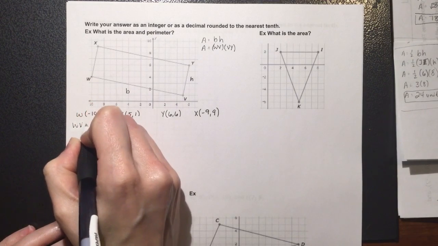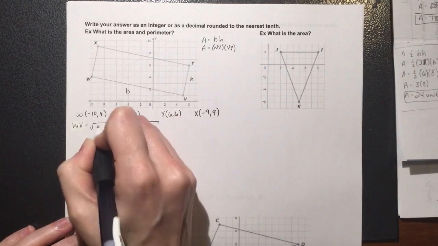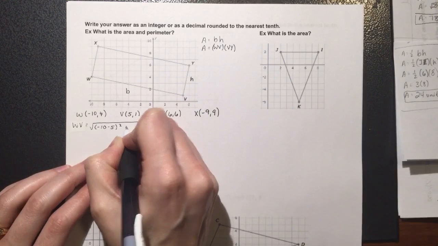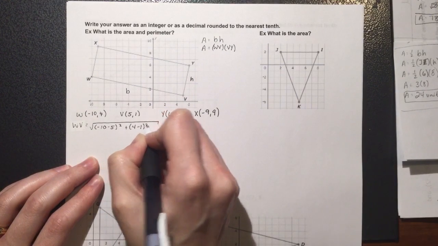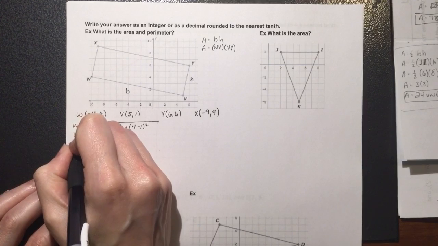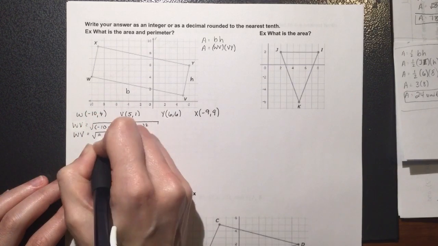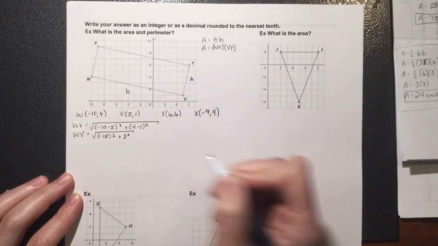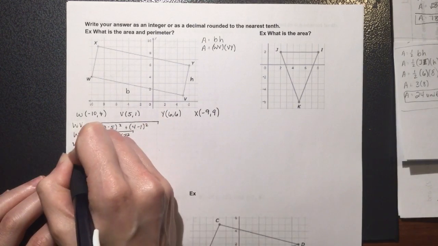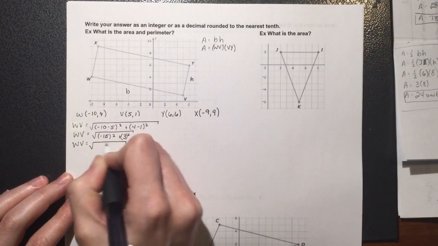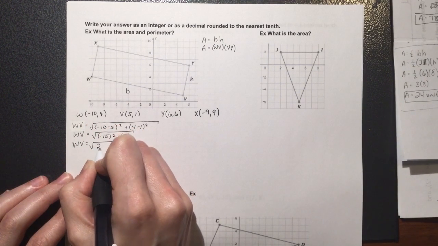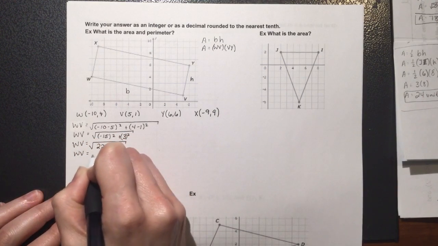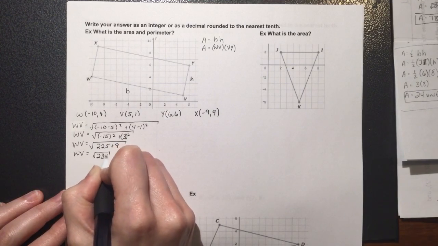So looking at WV, our distance is going to be equal to the square root of -10 minus 5 squared plus 4 minus 1 squared. So WV is going to be equal to the square root of -15 squared plus 3 squared. So WV is going to be equal to the square root of -15 squared is going to be 225 plus 9. So WV is going to be equal to the square root of 234.